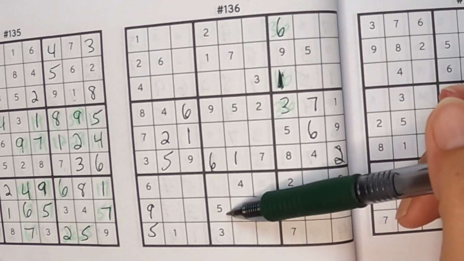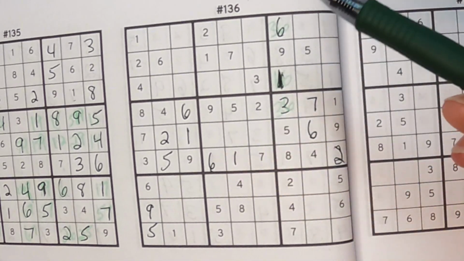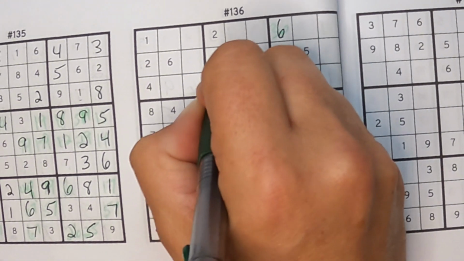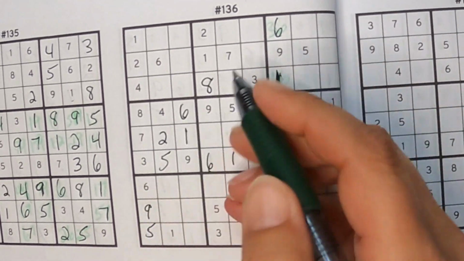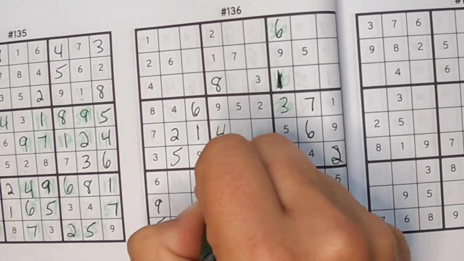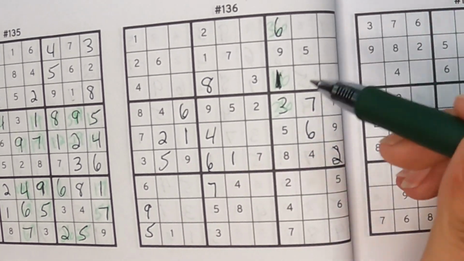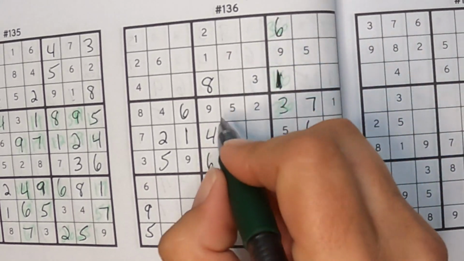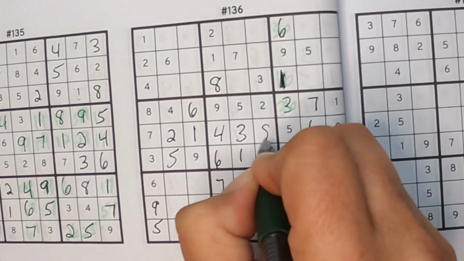For this column now, we're missing 4, 7, and 8. We've got a 4 here and a 7 here, so this is our 8. 7 here, so 4, 7. For this box now, we're missing 3 and 8. We've got an 8 here, so 3, 8.